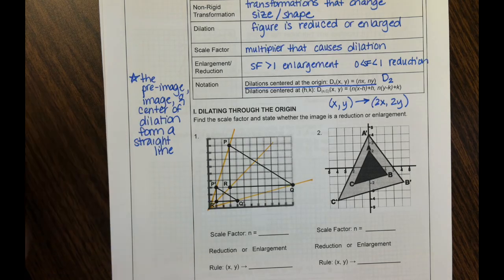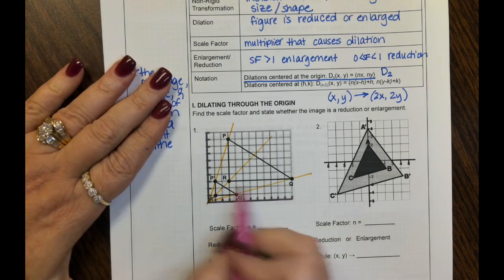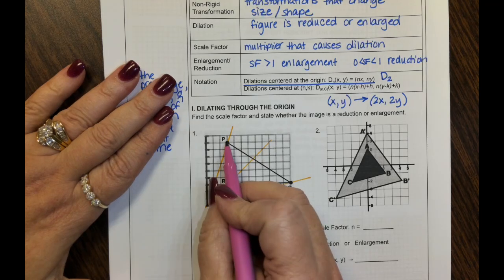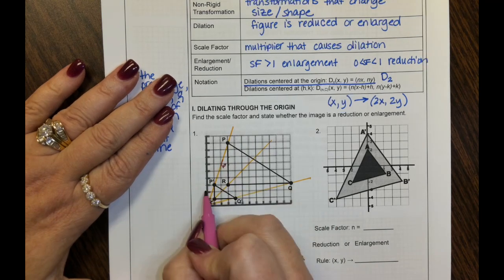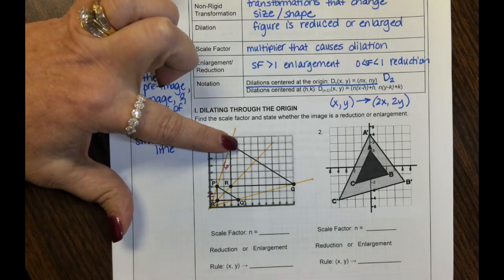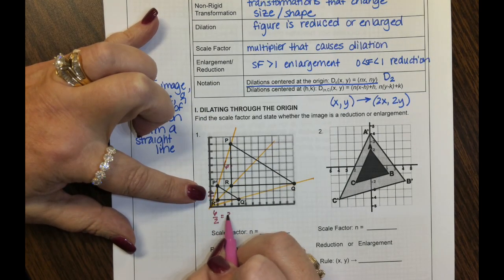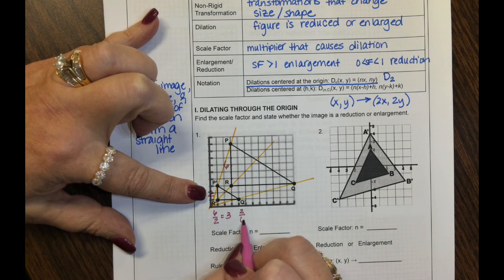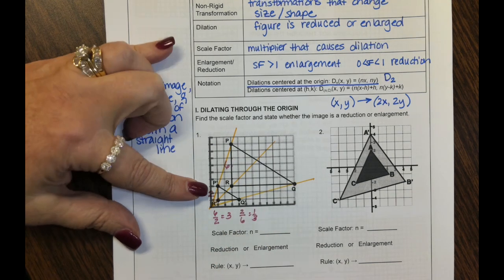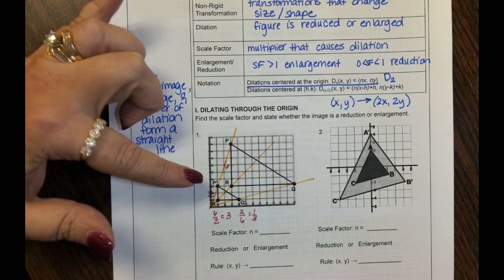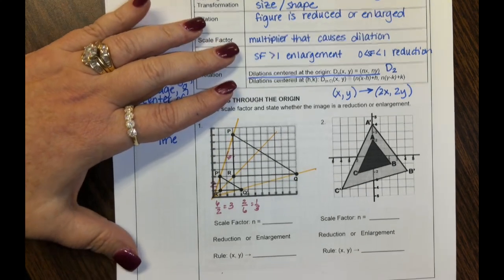To figure out the scale factor, there are several things that you can do. In this particular case, it's easy because we have straight lines that we can count. So we can go 1, 2, 3, 4, 5, 6. This is 6. This is 2. I started here, then I went here. So I either have a scale factor of 6 over 2, which is 3, or I have a scale factor of 2 over 6, which is 1/3. Sometimes people have a hard time remembering which one goes on top and which one goes on bottom, and that's why I'm showing you both, and then you can look at it and see what makes sense.